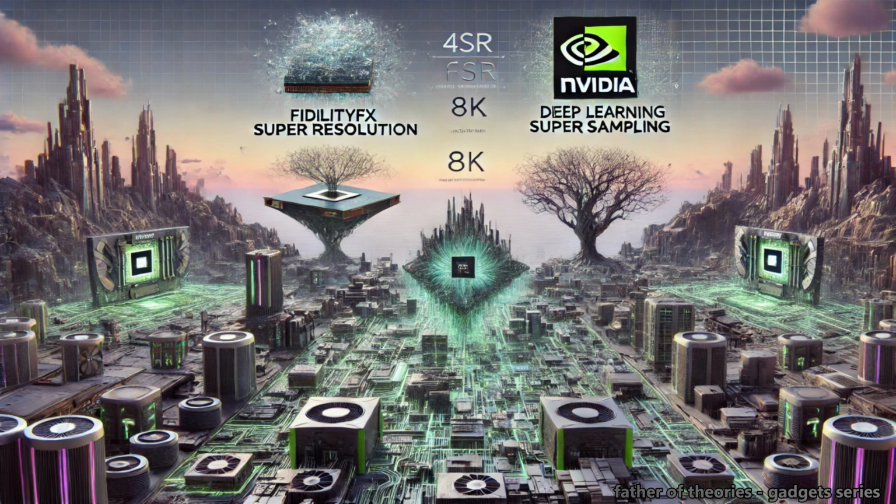You're absolutely right. The hardware requirements are one of the biggest distinctions between them. FSR is really the open source hero here. It plays well with a wide range of graphics cards. AMD, NVIDIA, even some Intel integrated graphics. If you've got a reasonably modern PC, chances are FSR will work for you.